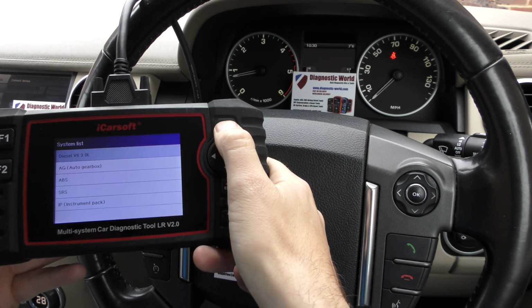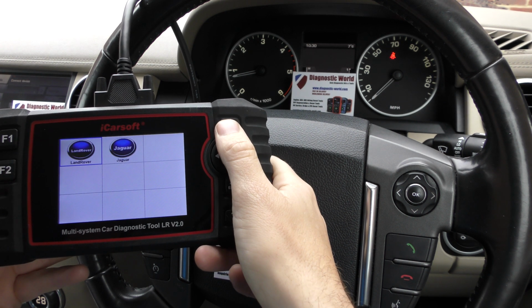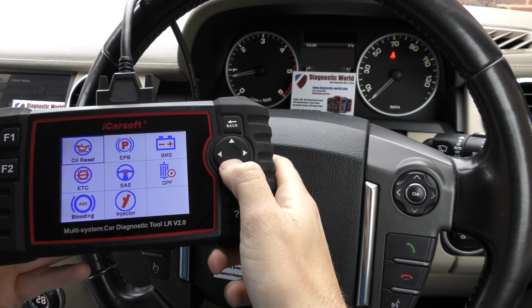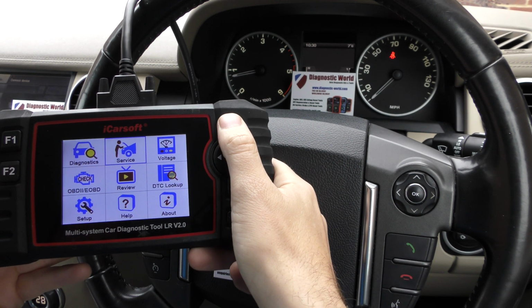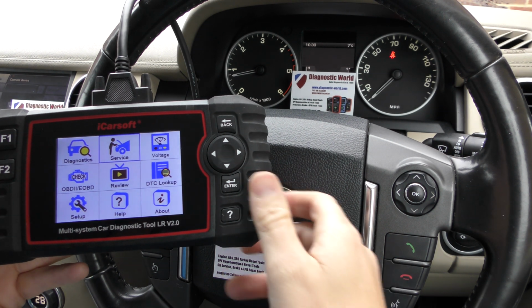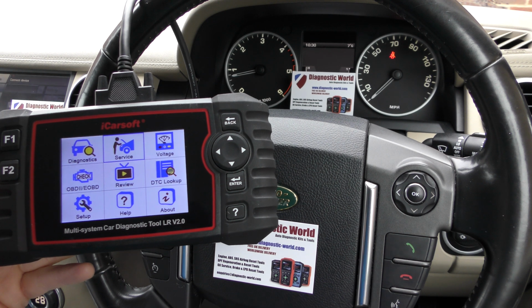So it's a great tool, covers a lot of systems, a lot of vehicles, and obviously you can go into the service menu. It tells you a lot of different special functions which it will cover. But if you do have a question about this tool, then please do contact us, because although it works on most vehicles for most of the features, it doesn't work on every single vehicle for every single feature.